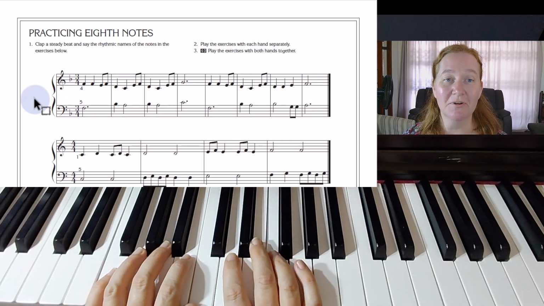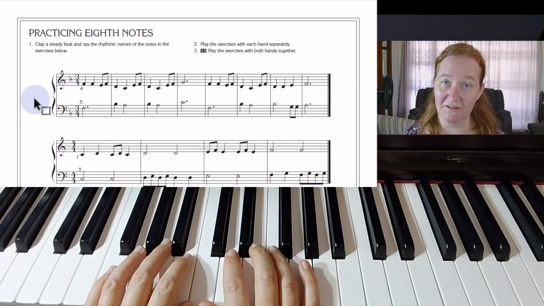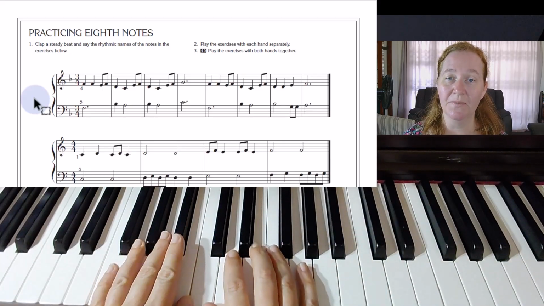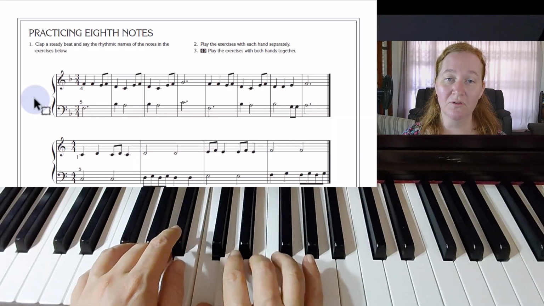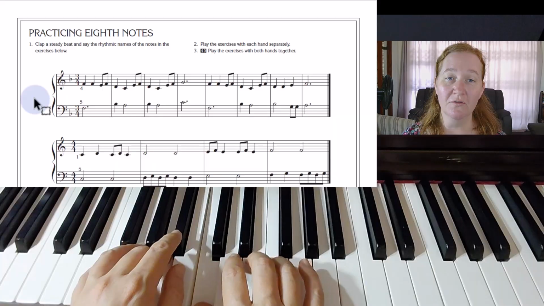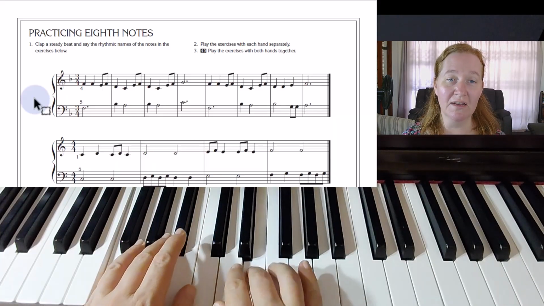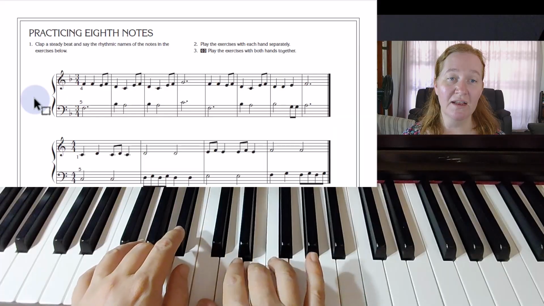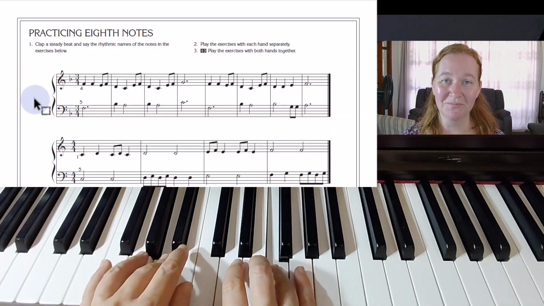So as you're doing that, once you're getting it nice and smooth at that slow speed, then you want to get up to this kind of speed. So I'll play it a bit faster now. 1, 2, 3, and 1, 2, 3, and 1, 2, 3, and so on.